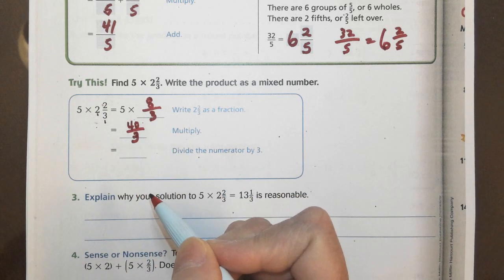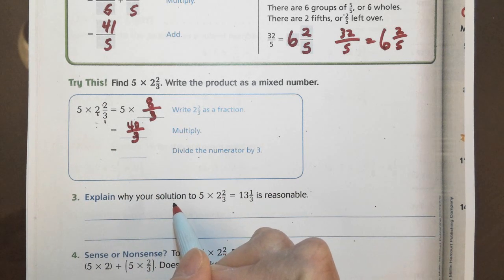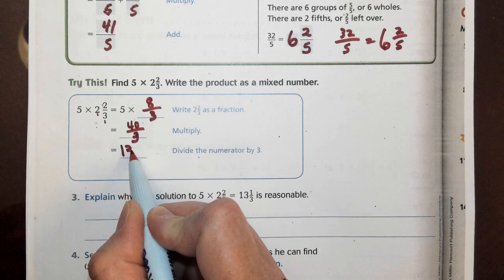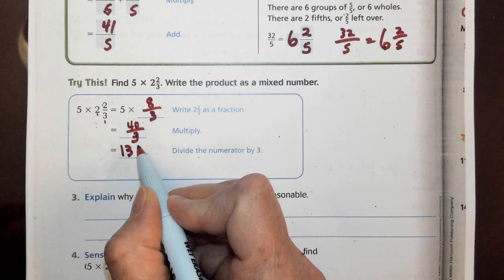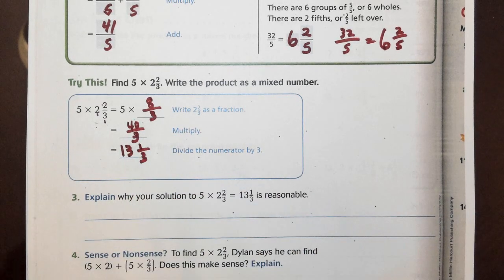And to do that, you know that that's going to be 3 goes into 40 13 times. Anybody get that? Brian, did you get that one? 3 times 13 is 39, and then we have a 1/3 left.